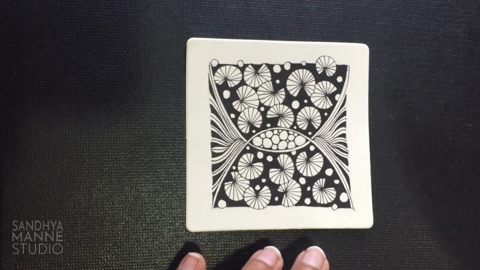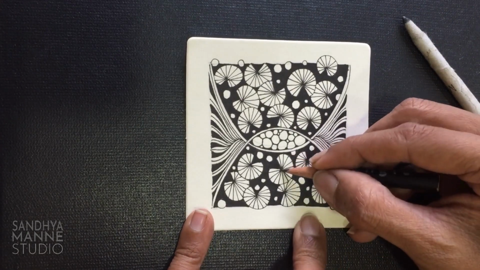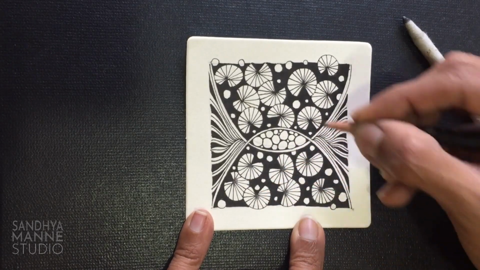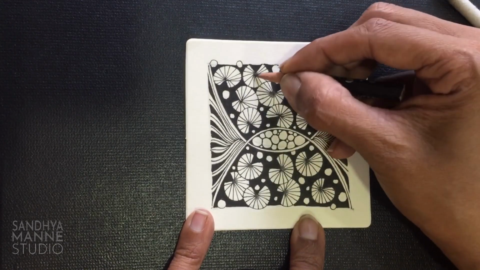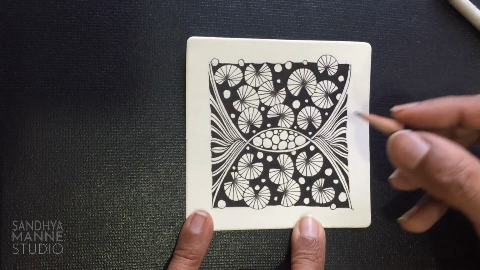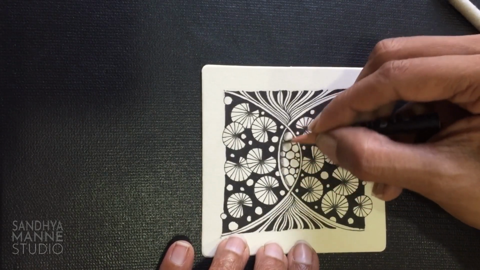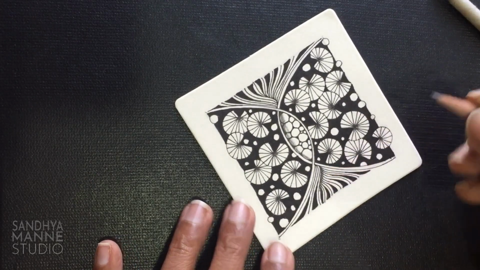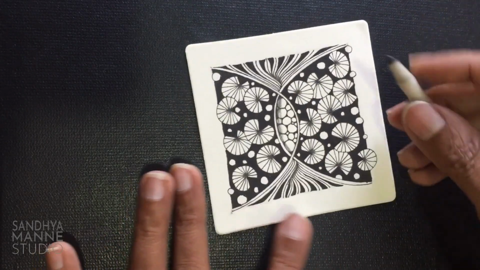Now it's time to add our pencil shading. For lily pad, we'll just add the pencil right here where all the lines meet. I'm going to add pencil right here where all these lines meet, and let's just blend it.